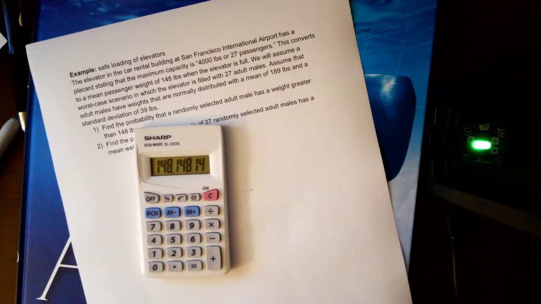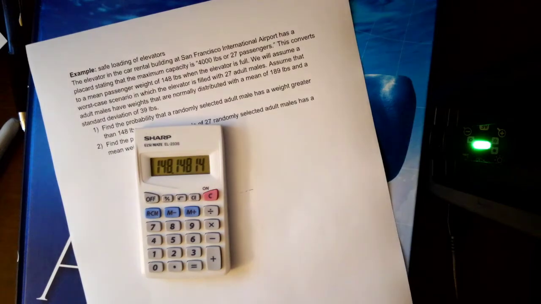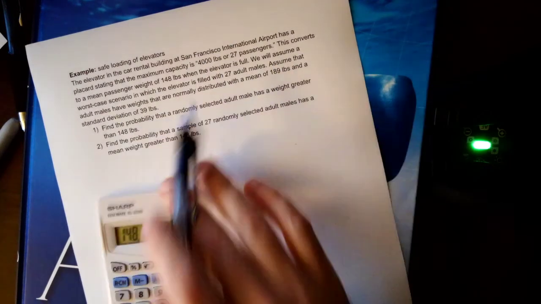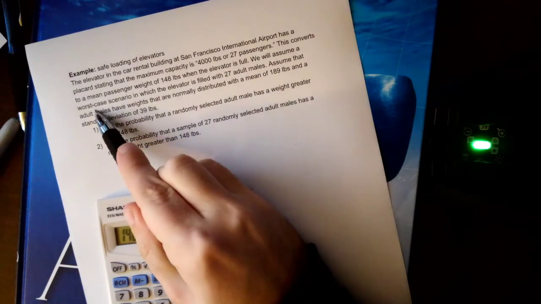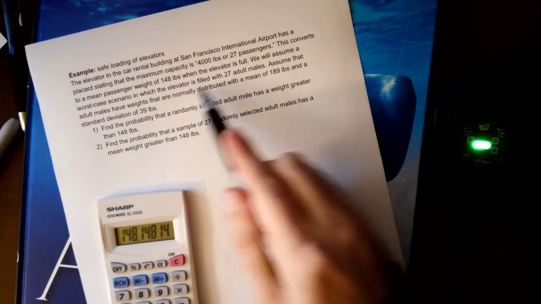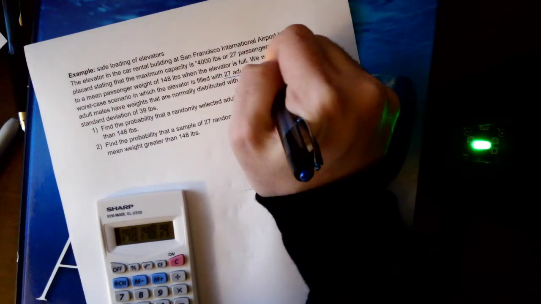If I cram 27 people into it, they can each weigh 148 pounds before I'd overcap the maximum weight, right? Let's assume a worst case scenario. What's the worst case scenario? Well, people come in a few different classifications. Children versus adult: who tends to weigh more on average? Adults, right? Male versus female: who tends to weigh more on average? The data implies males tend to weigh more on average. So if we're trying to use the data to imagine a worst case scenario, we're going to fill the elevator with 27 adult males. We're going to put 27 adult males in my elevator.